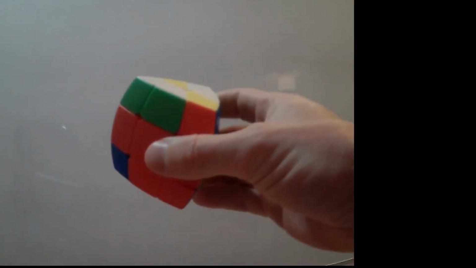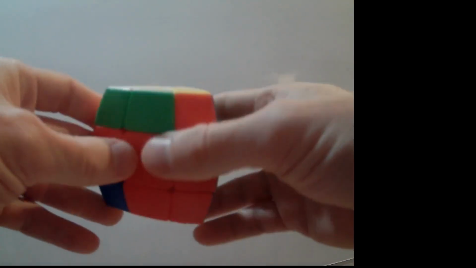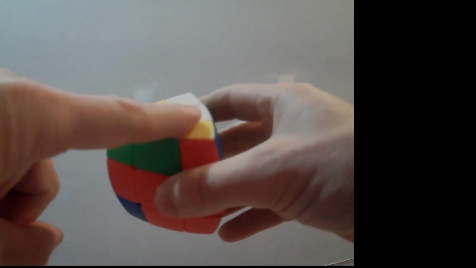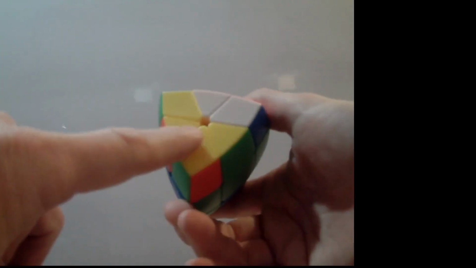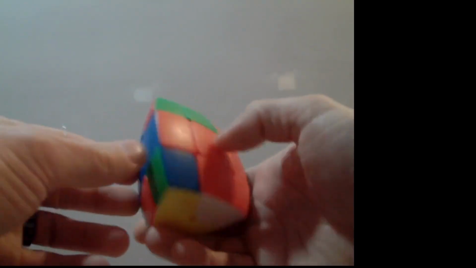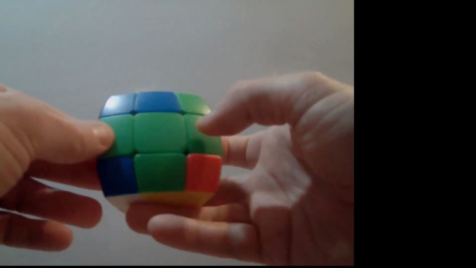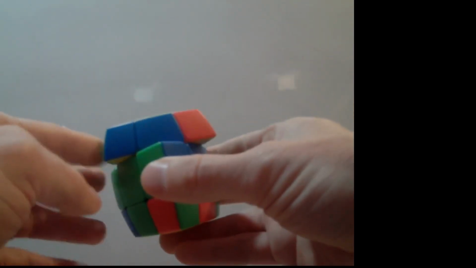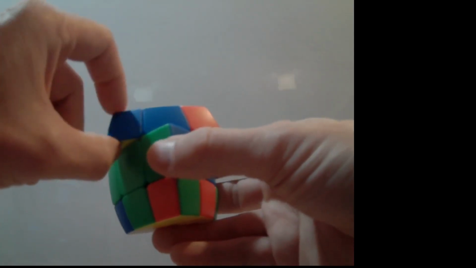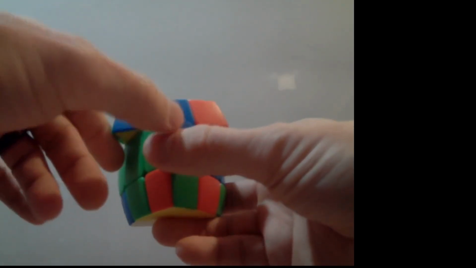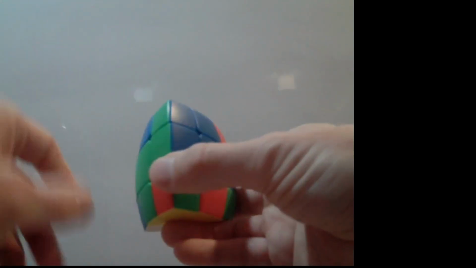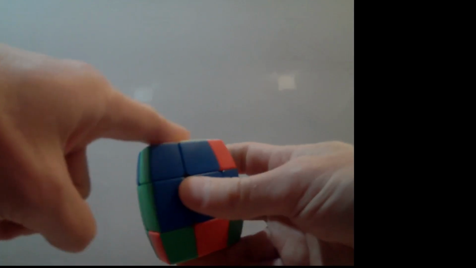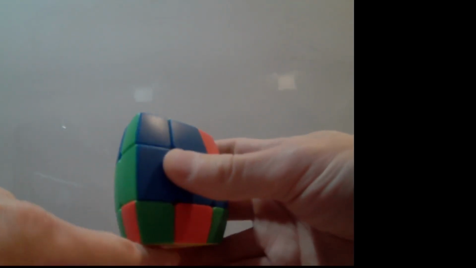The next thing we're going to do is just detection. We're going to detect which side is the top and bottom, so which layer is the yellow layer and which layer is the white layer. The way we do that: these center edges are fixed in place. What I need to do is figure out which of these top and bottom corners match the coloration of the edges. So I can tell that this top is going to be white here, and the bottom is going to be yellow.